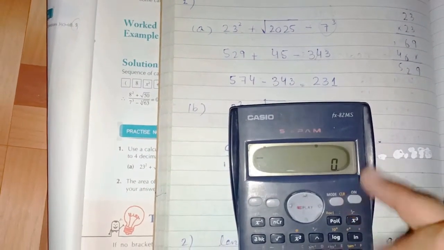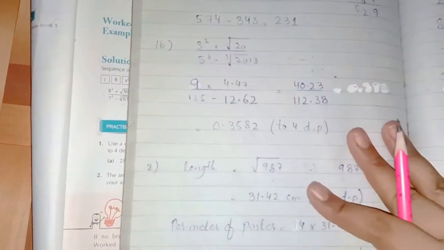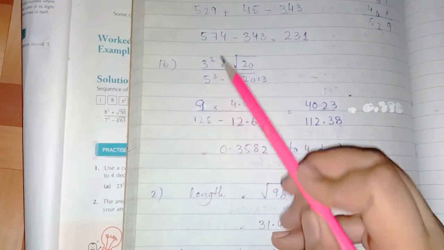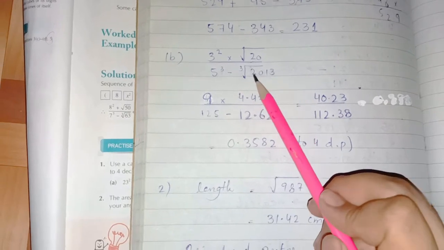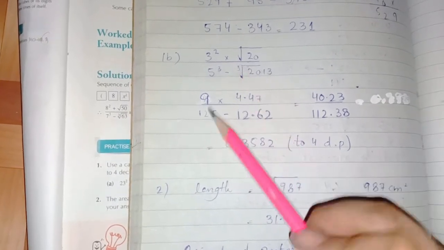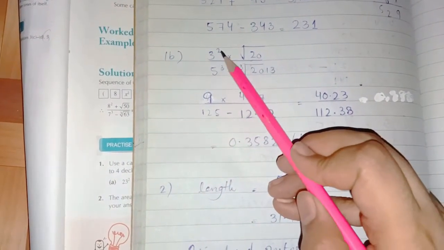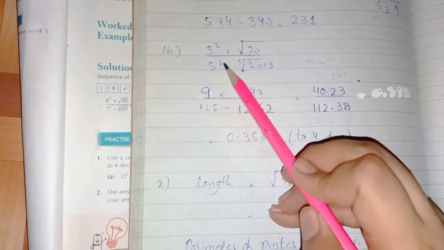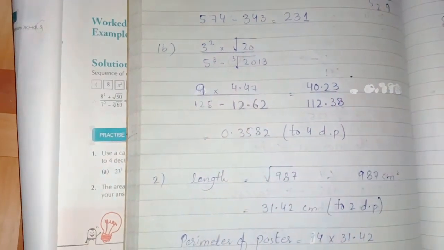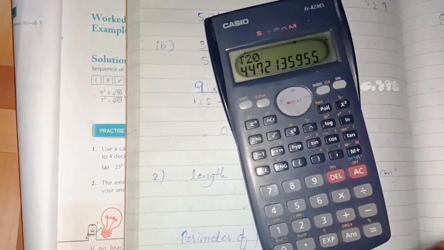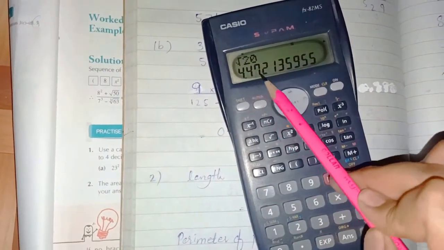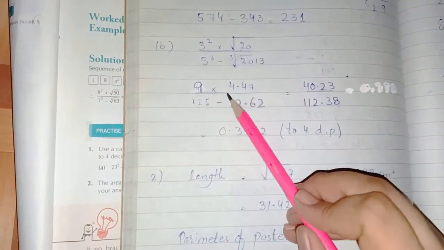Number B is 3 square, 5 cube, square root of 20 and cube root of 2013. Now the square of 3 is 9. Cube of 5 is 125. The square root of 20 is 4.472, about 4.47.